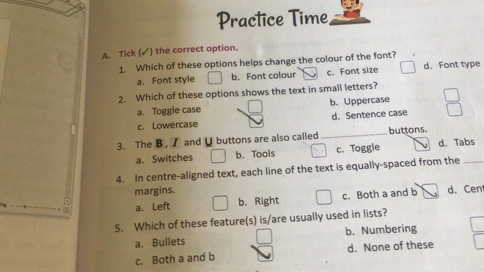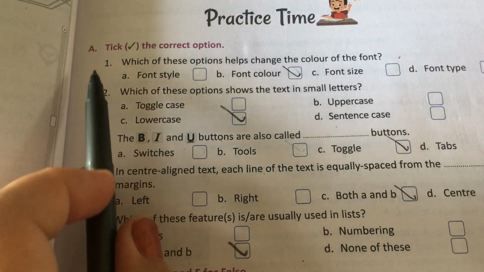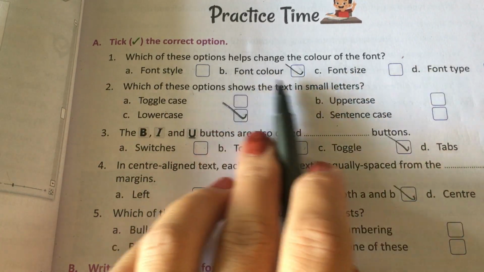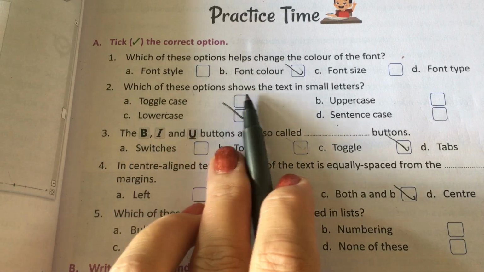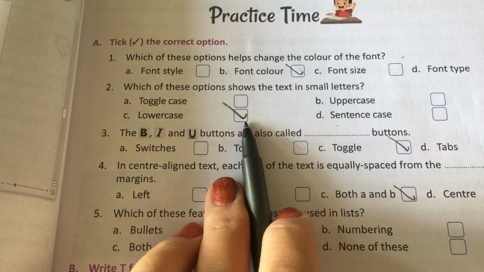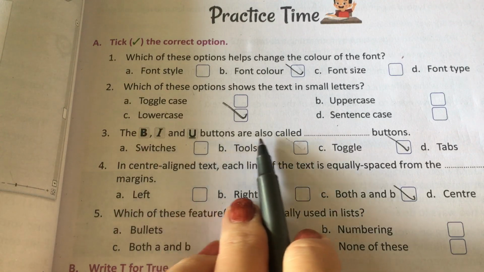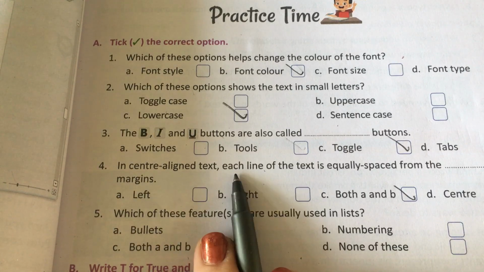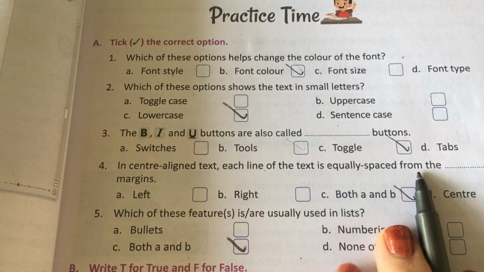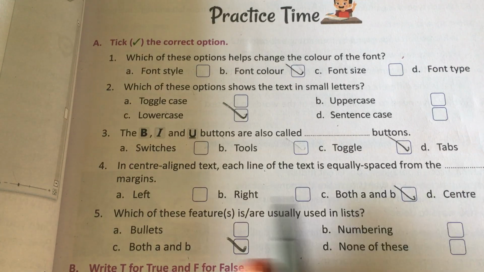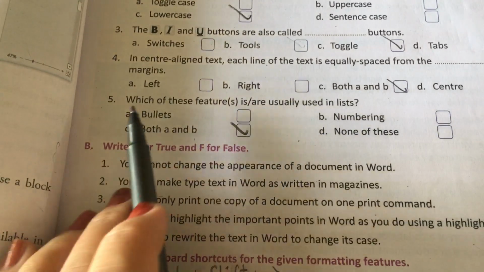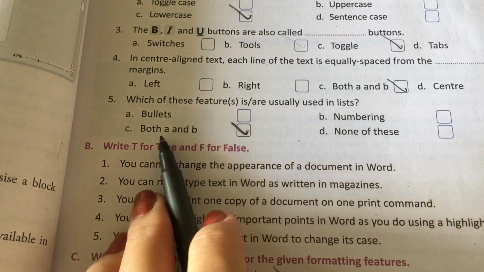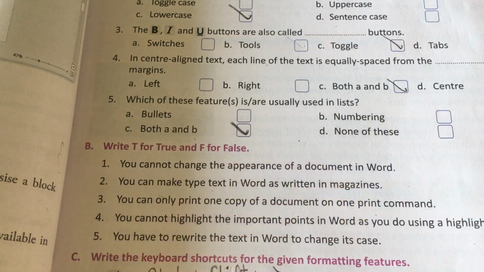Now the practice time. Tick the correct option. 1. Which of these options helps change the color of the font color? 2. Which of these options show the text in small letters, lowercase? The B, I, and U buttons are also called toggle buttons. In center aligned text, each line of the text is equally spaced from the both A and B, means left and right margins. And next one, which of these features is or are usually used in lists? Both A and B, that are bullets and numberings.